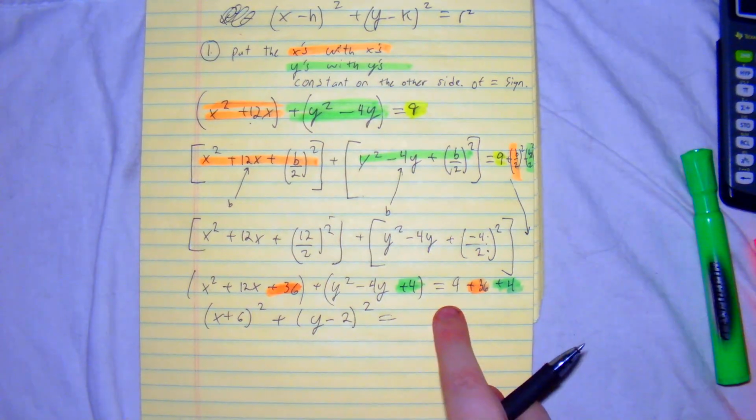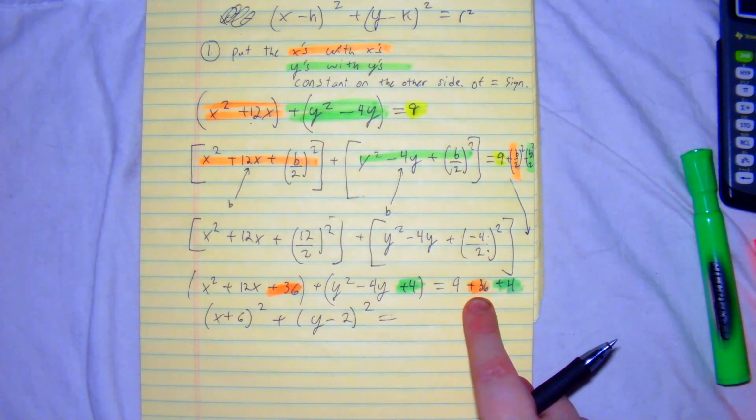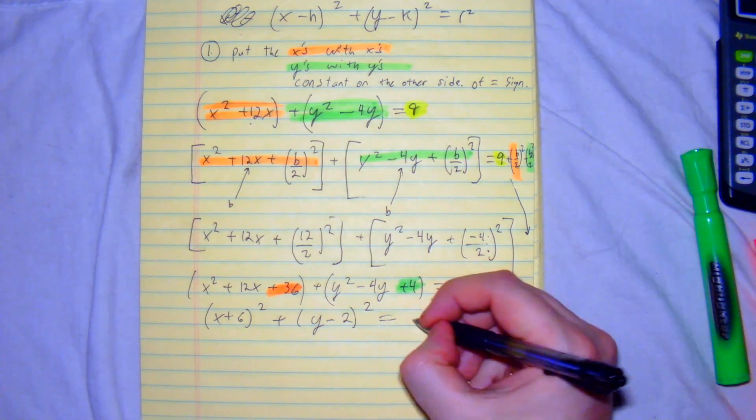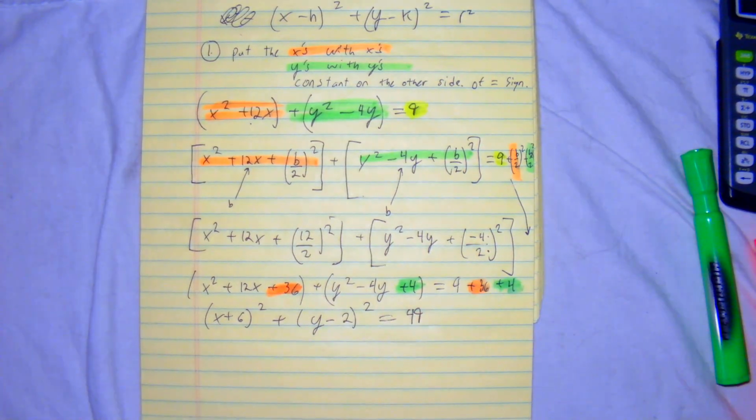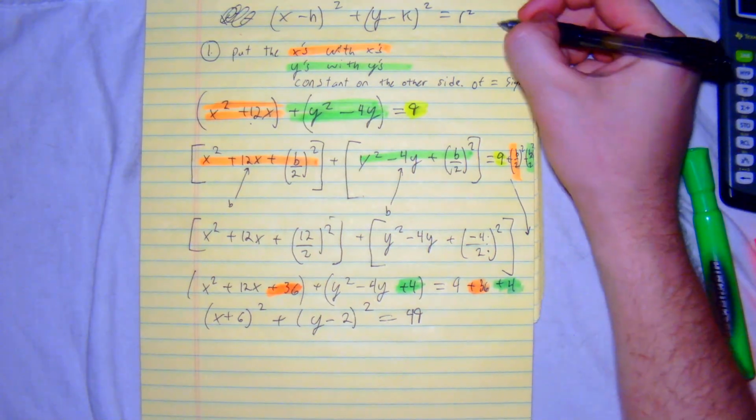Then we have 9 plus 36, 45. 45 plus 4 would be 49. Now we have it in standard form.